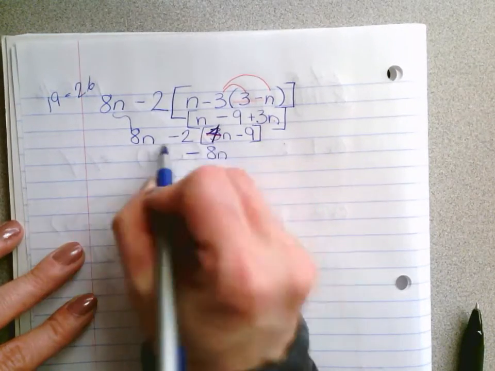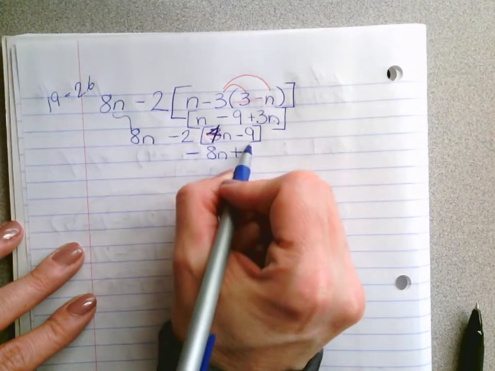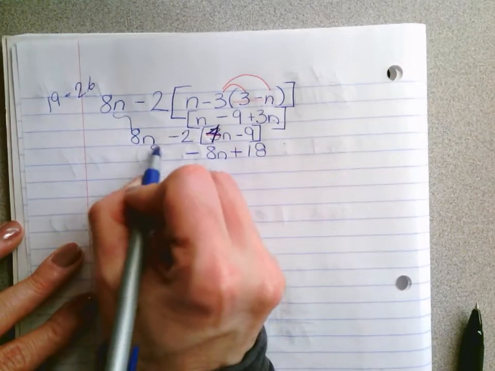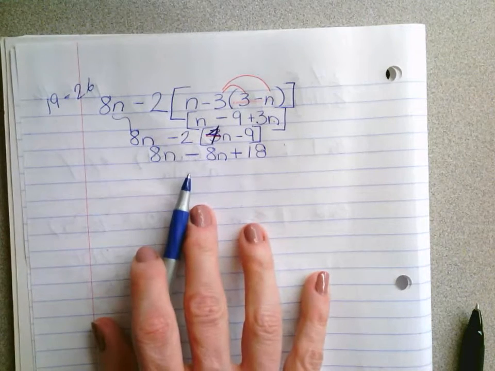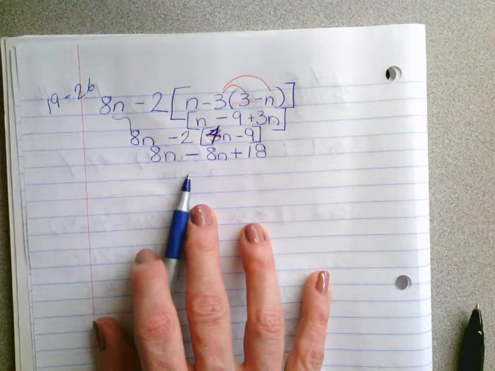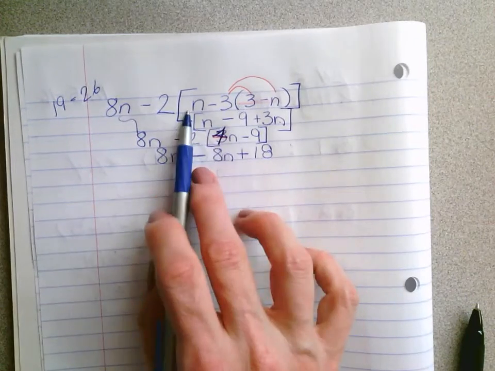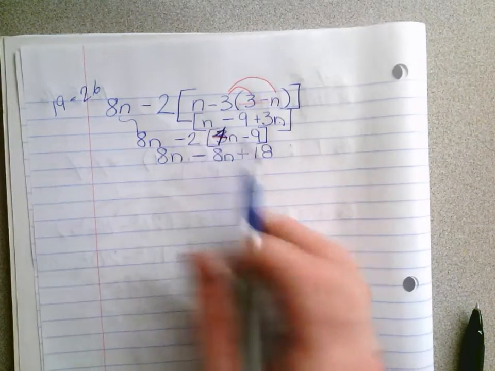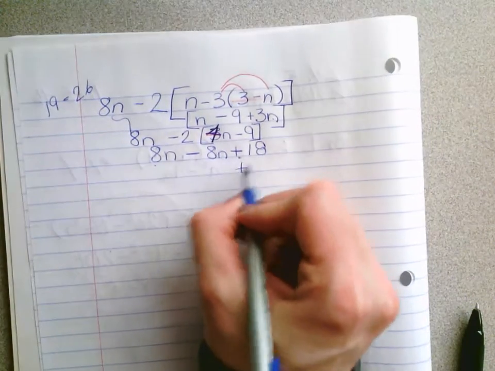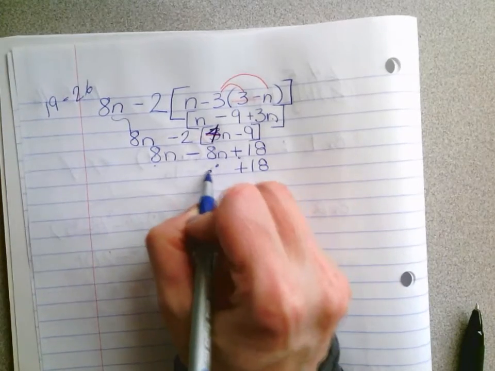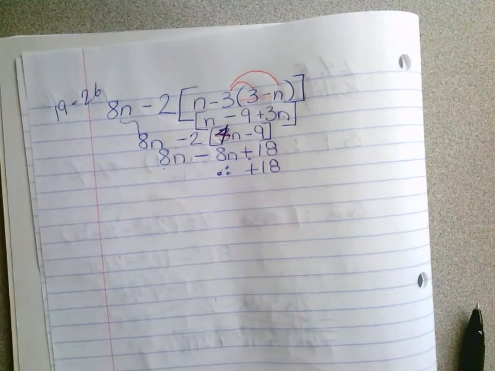Negative 8n, positive 18, combined with a positive 8n that's sitting there. Looks like your n's cancel out. And there's your answer.